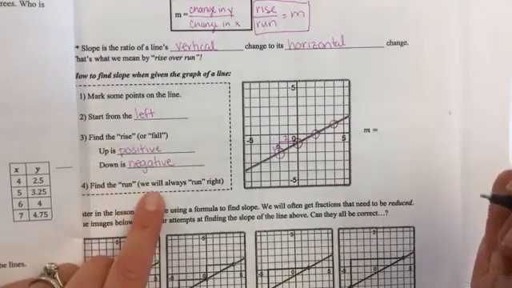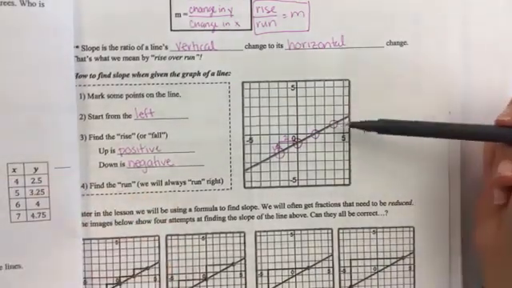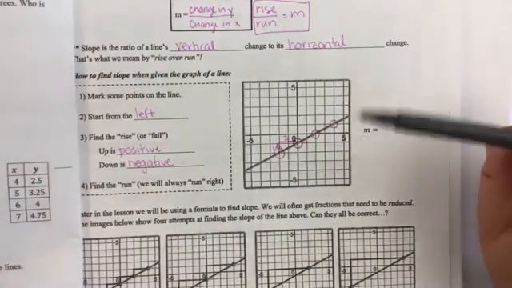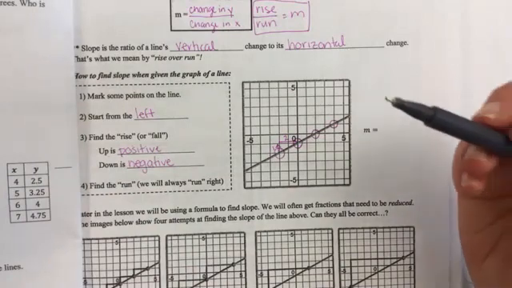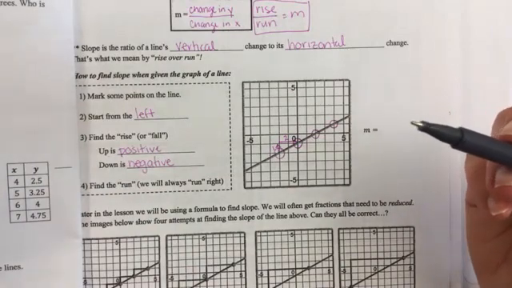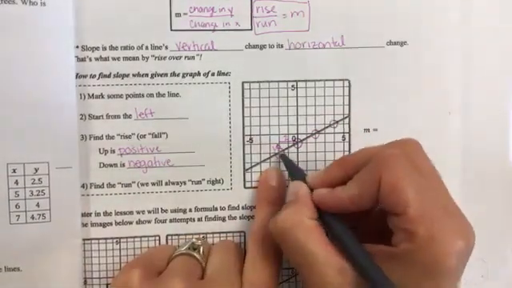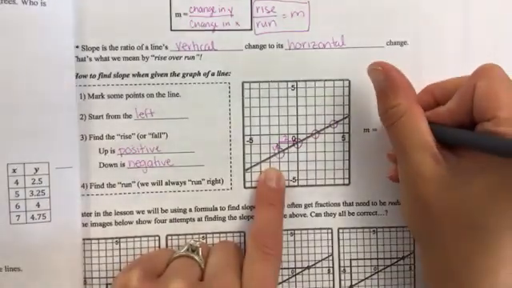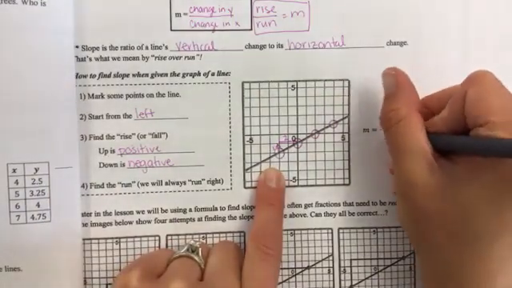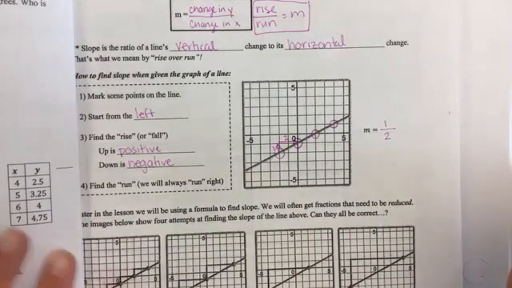Find the run; we will always run right. If you're consistent, some people will work from right to left. That's not wrong, but you just have to remember that if you're moving down, it's negative, and left is negative. If you're moving up, it's positive, and right is positive. So in this case, we moved up 1 unit and right 2 units. The rise was 1, the run was 2. So the slope of your line is 1/2.